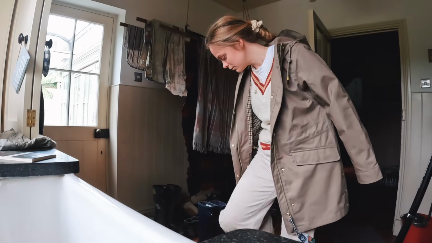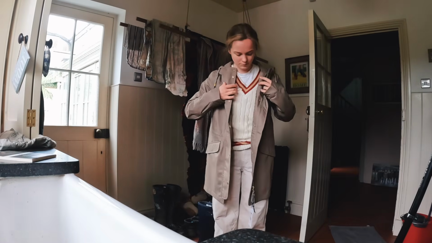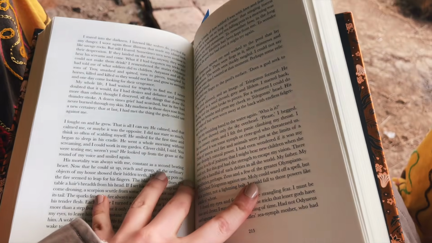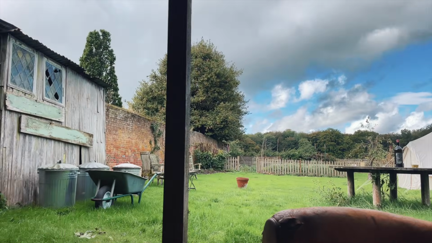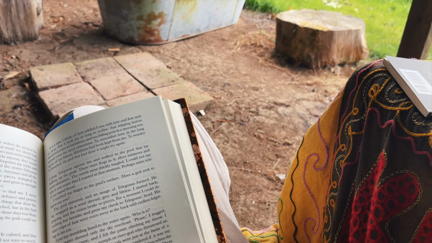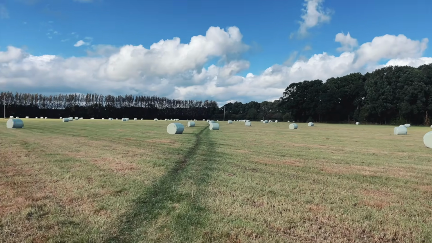Very quickly, just because I was about to get changed to go on a walk, I also thought I'd give you an outfit of the day because I actually really like this outfit, and I got changed into this raincoat, which Jules sent me actually very kindly, and then went outside to read some more of Circe while I was waiting for my dad. As you can see, it was kind of blue skies by this point too, and we just went on a walk through this absolutely stunning field.